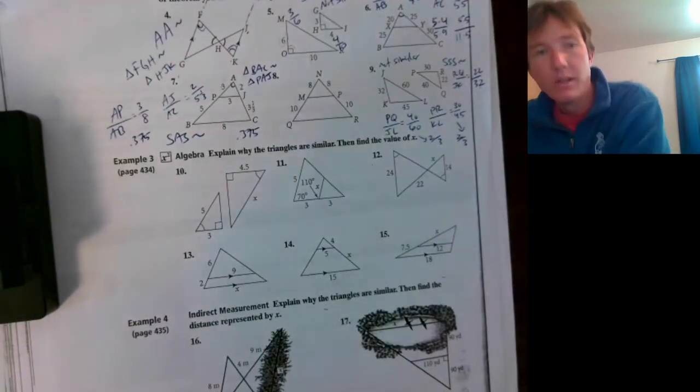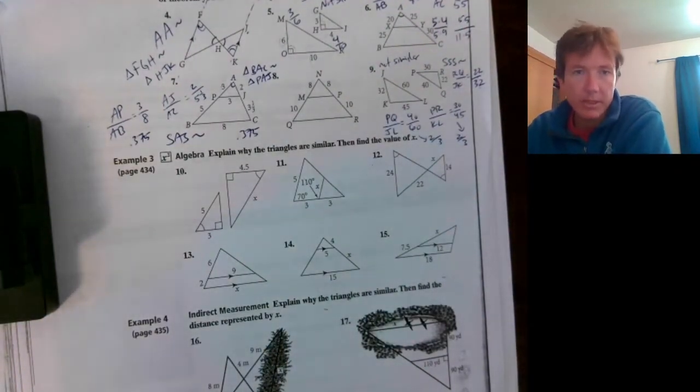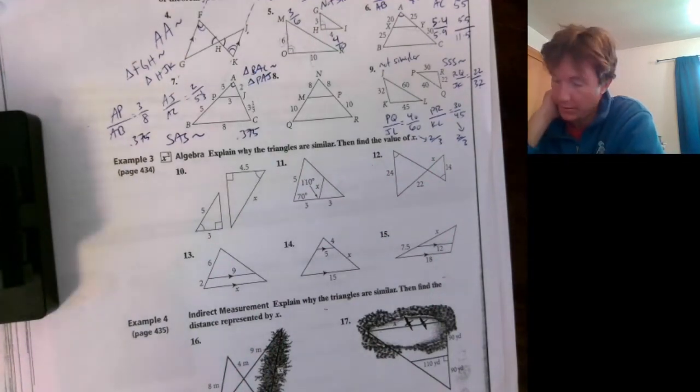Okay, let's move on. Number 10. Example 3. Explain why the triangles are similar, then find the value of x. I actually like doing these. These are kind of fun.